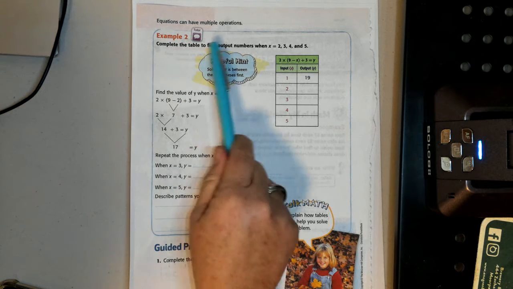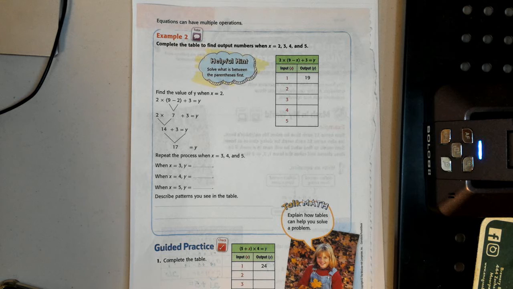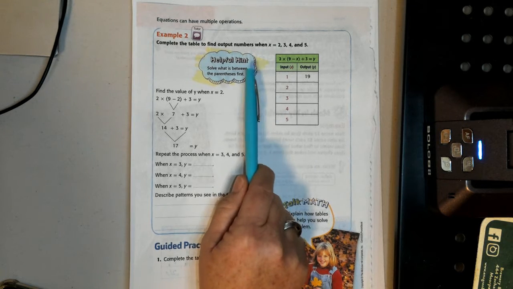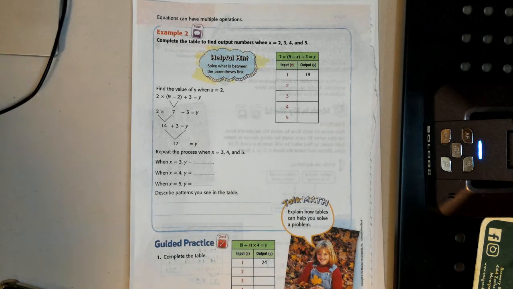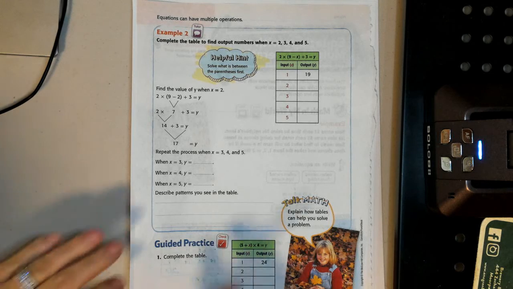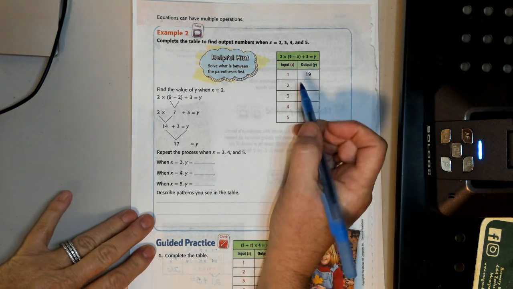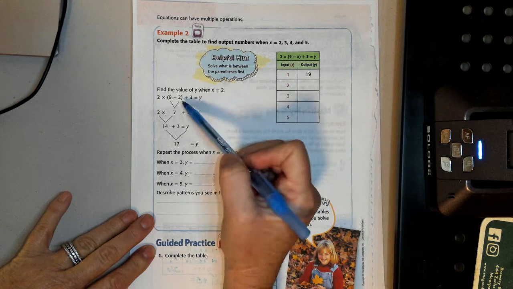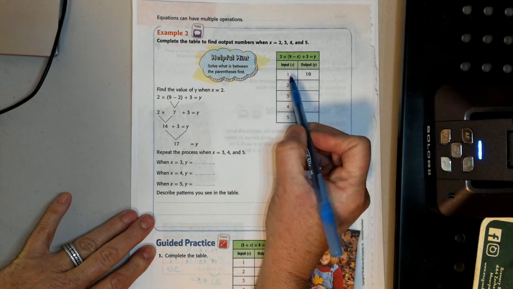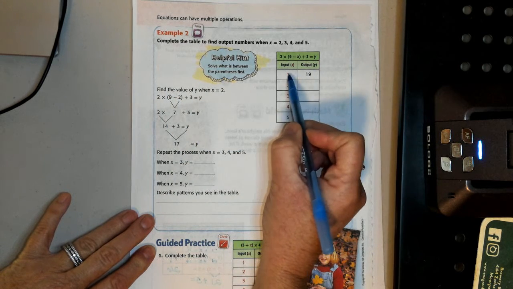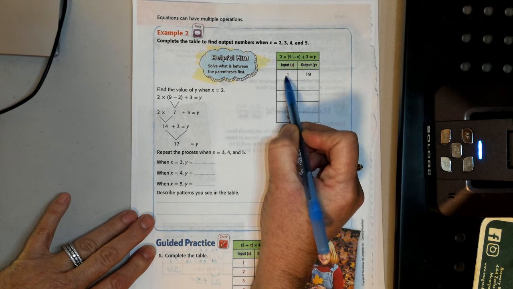Okay. So once again, we're going to do it here. The example is: complete the table to find output numbers when x equals 2, 3, 4, and 5. These helpful hints are always important. If you see those, you really need to make sure you're looking at them. Solve what is between the parentheses first. That's always a good reminder. They've already done the 1 for us. They put the 1 in and they've completed it.